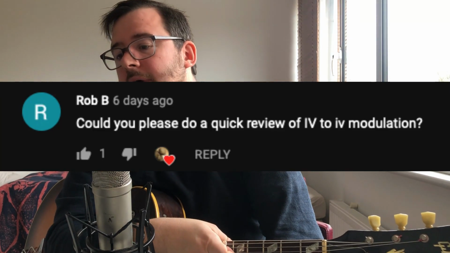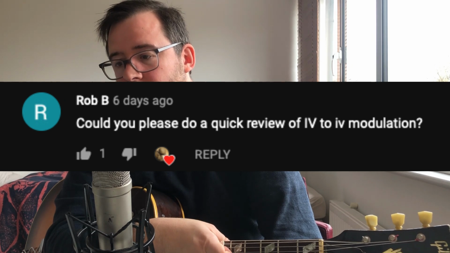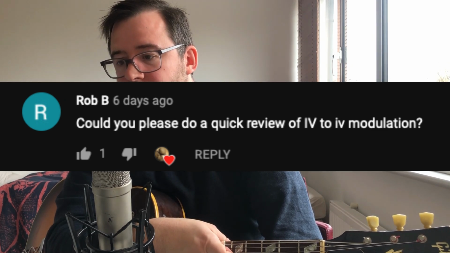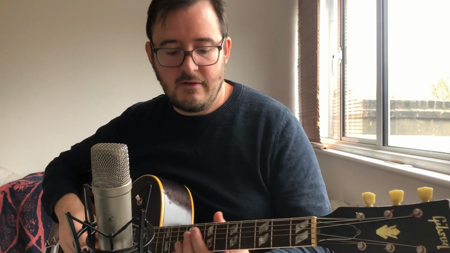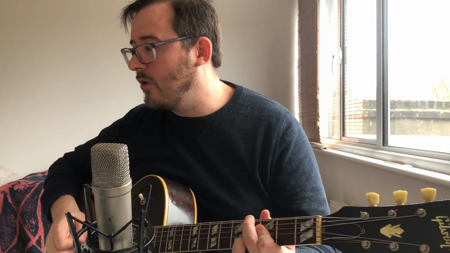So let's start with Rob B, who asks, could you please do a quick review of the major 4 to minor 4 modulation? Okay, first of all, not all chromatic chords are modulations, right? It's a bit of a grey area, but generally a modulation is held to be a move to a new key centre. And this often happens in the B section of a tune and is usually signalled by a massive 2-5-1 or something. So for instance, we're in key of D flat major in Body and Soul.